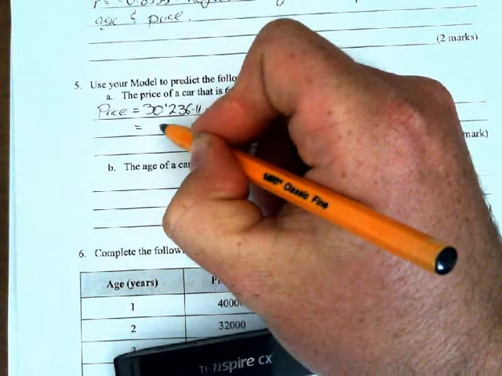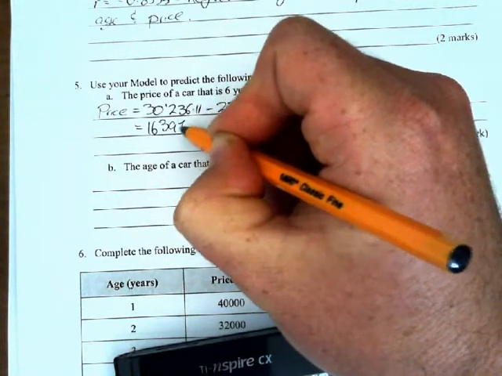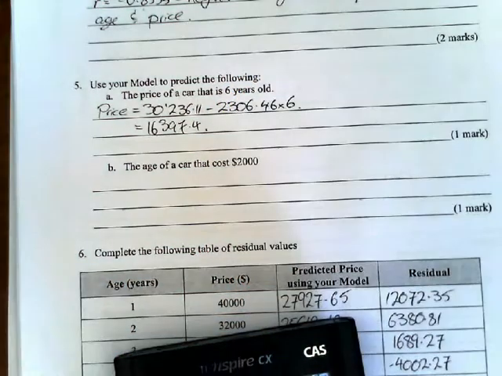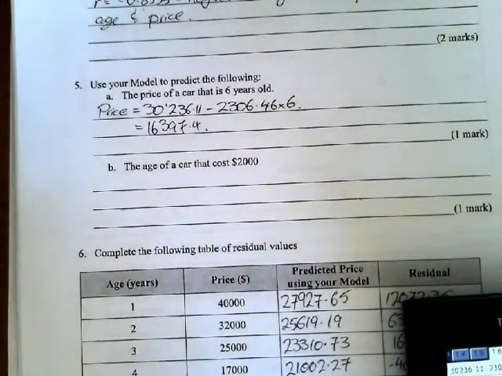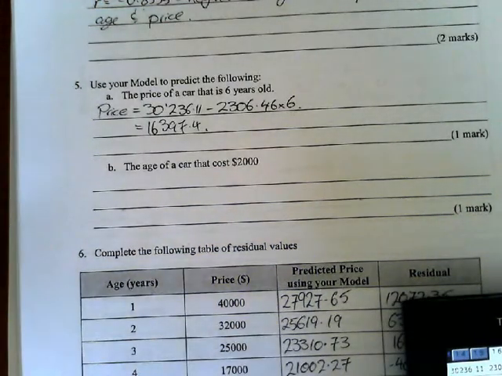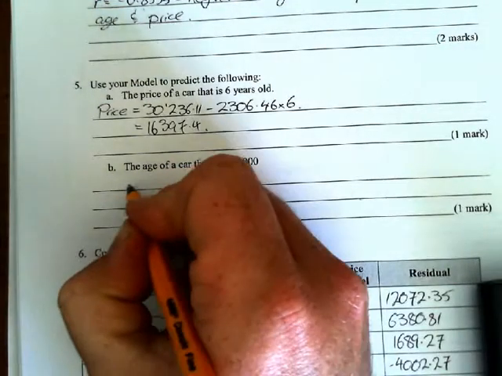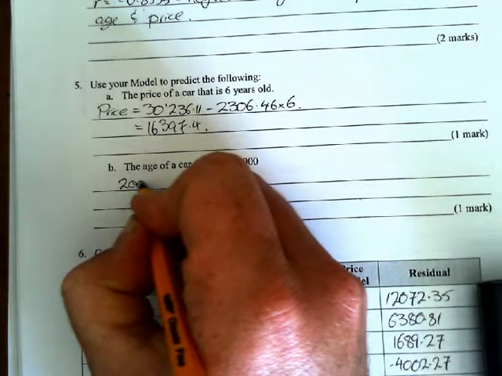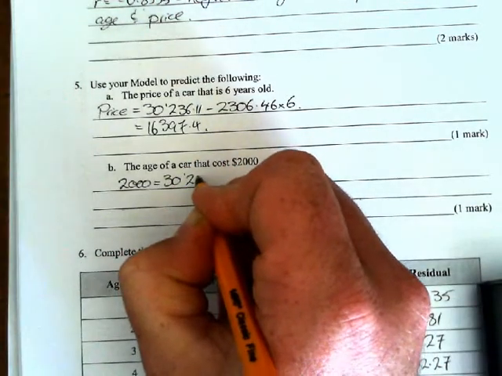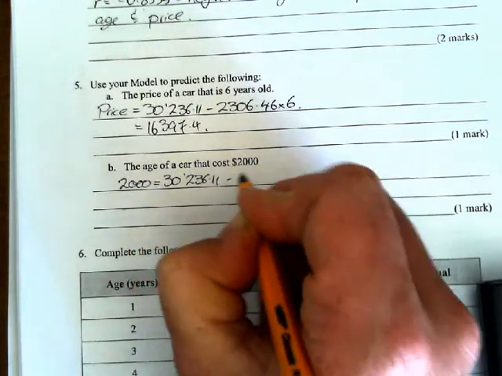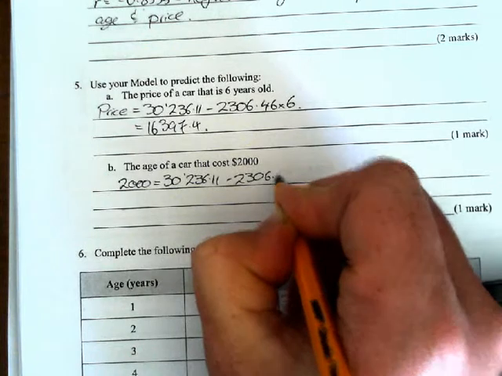16,397.4. Alright, terrific. The age of a car that costs $2,000. So we're looking down the bottom end here, I reckon. This is going to be a solve. Alright, so this time we've got 2,000 equals 30,236.11 take 2,306.46 times by x. Alright, put that in the solve.